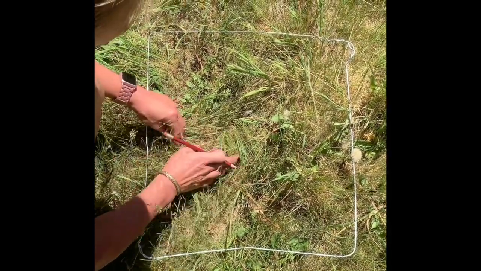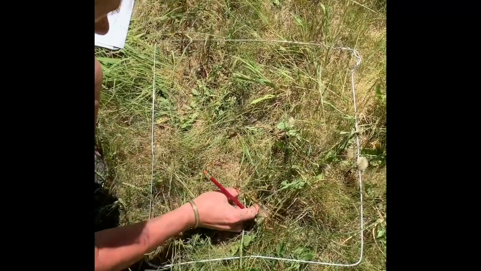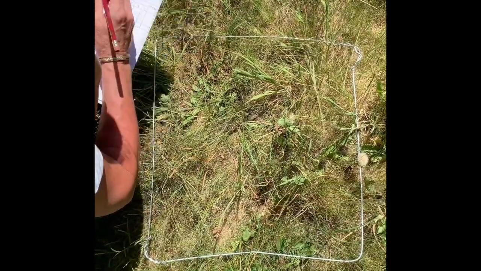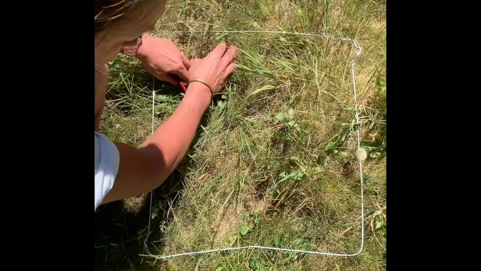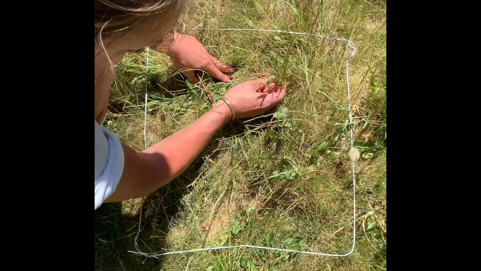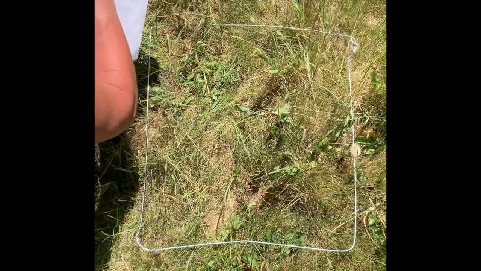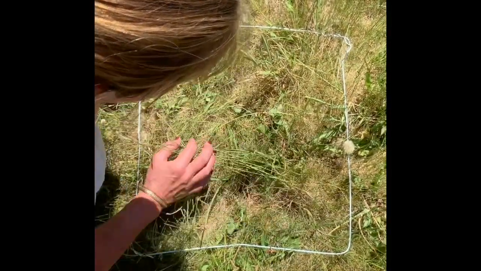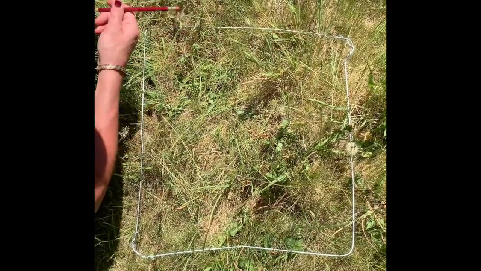Number 1. So we've got dandelions. We've got this grass. We've got a different type of grass here, so that's another one. What else have we got in here? Have we got anything else? No, is that, yes, that's a different type again, so there we go, we'll give that one. But that's the same as that one. So there we go, we've got 4 different species in there.